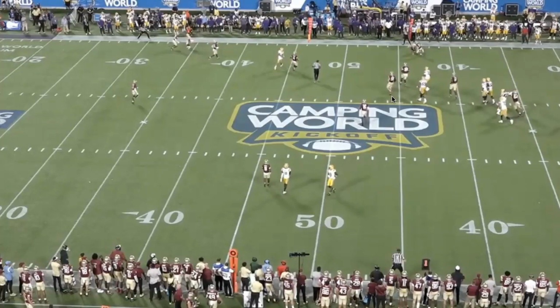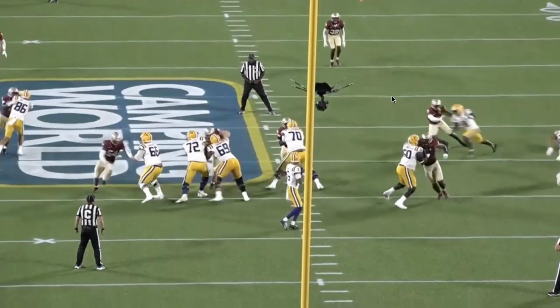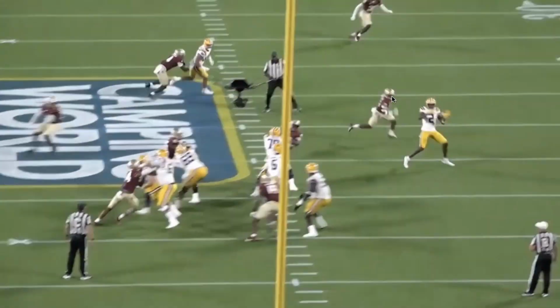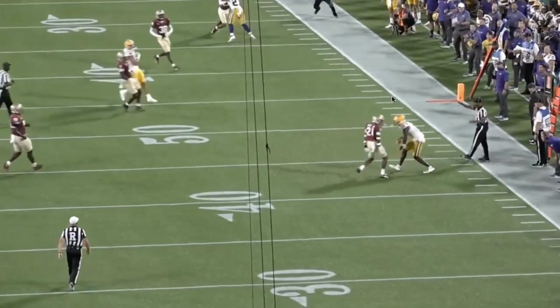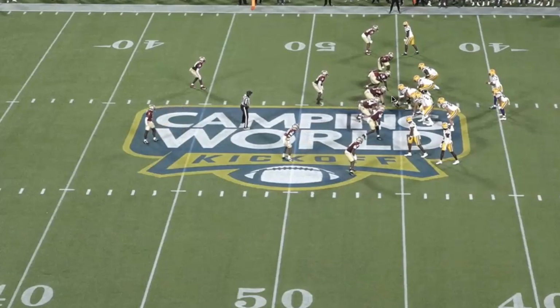This type of mental acuity translates to the NFL. So we'll see it here. Boom, really quick hitch throw, get the ball out there. Yeah, it gets tackled, but that's really good processing from Jayden Daniels.